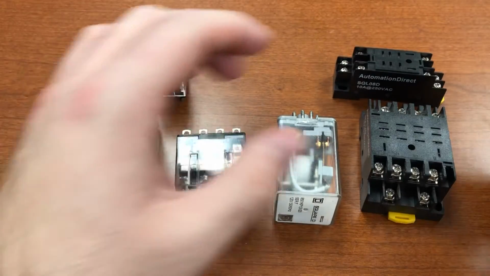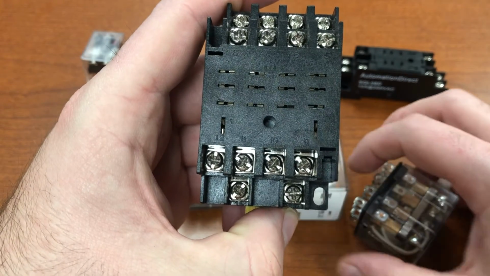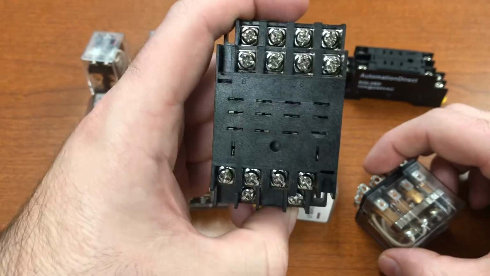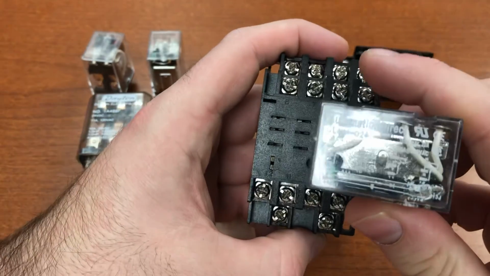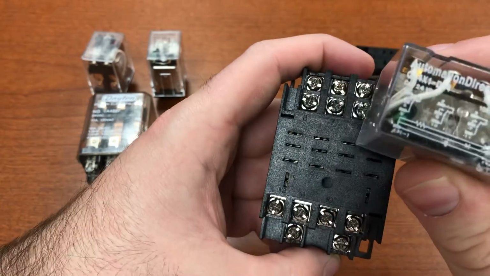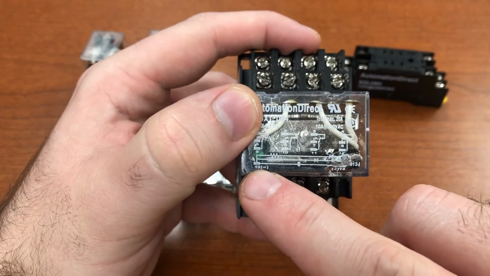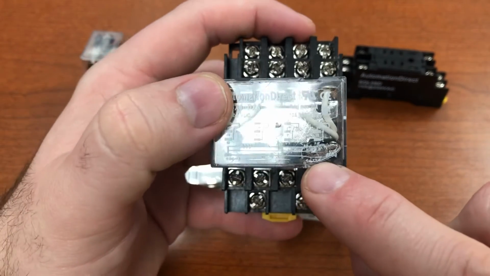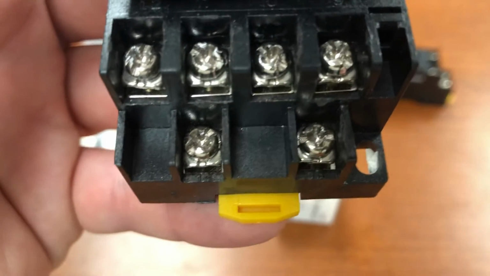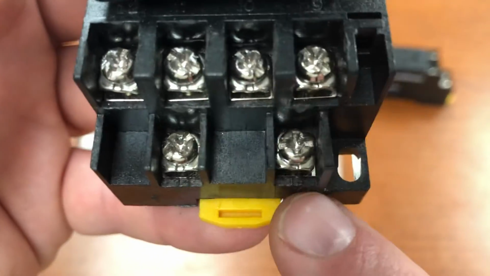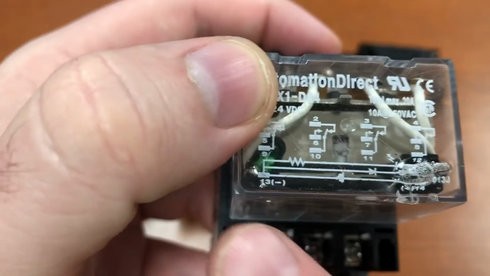So one other thing I want to point out is you do have to pay attention to the base here of these, because sometimes it doesn't line up from what the diagram shows. So I want to show you, for example, right here. Okay, so let's look at the coil. This is 13 and this is 14, right? If you look down on the base, this is 14 and 13 is over here, which is opposite of the relay.